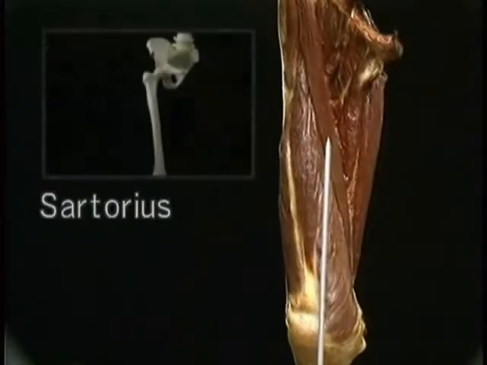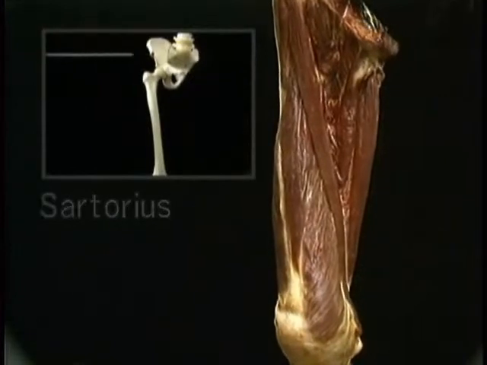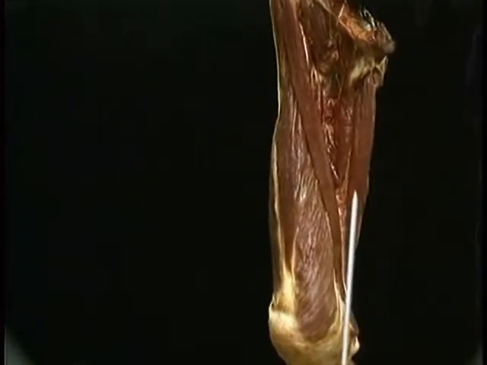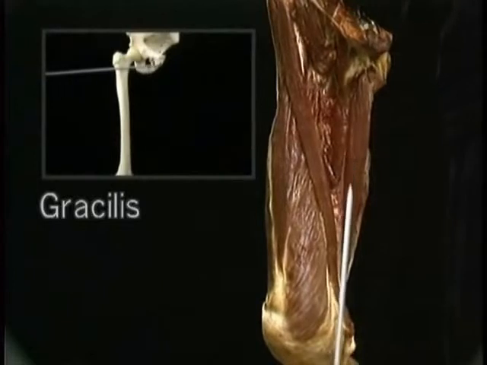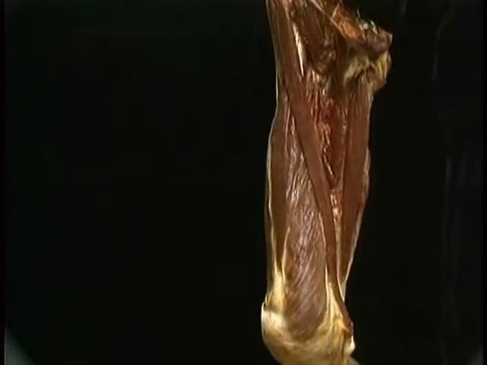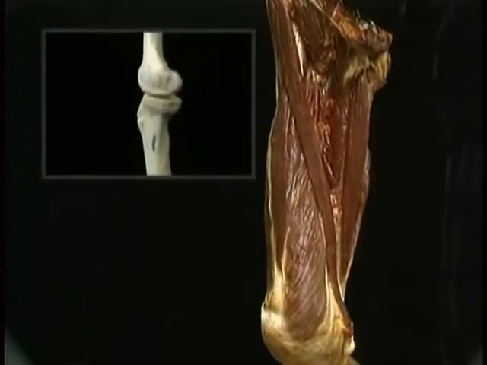Here's sartorius, which arises up here. Here's gracilis, arising here. These two insert close to semitendinosus. Sartorius here, gracilis here. We've already seen the actions of these two muscles at the hip. At the knee, they help to produce flexion.